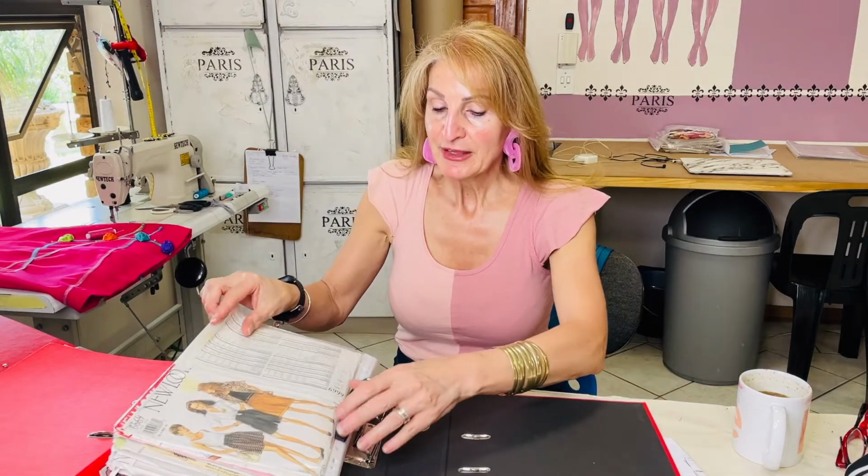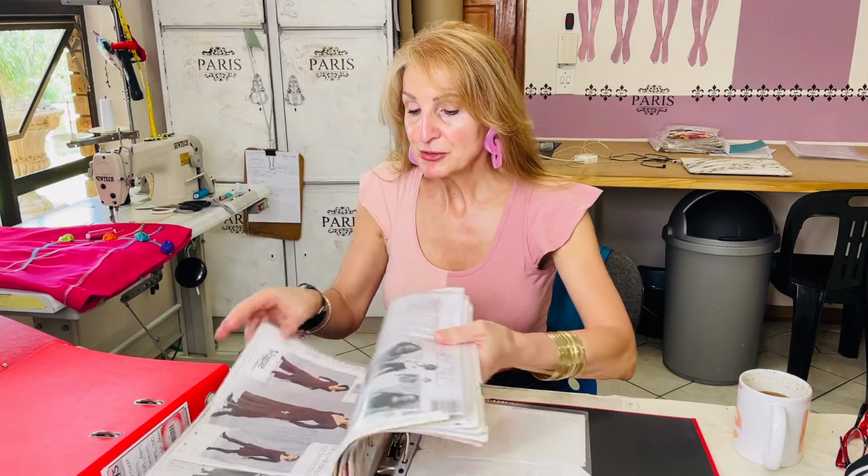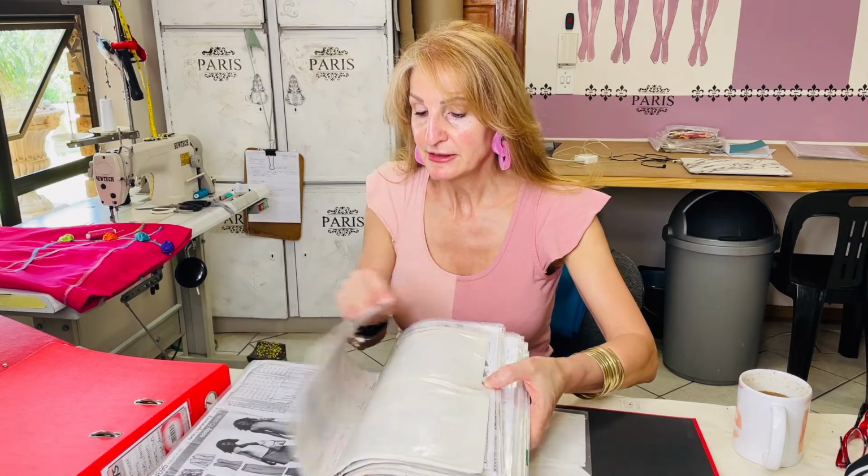Step one would be, if you have already got a commercial pattern that you're taking with to the fabric store, that will really give you a great guideline. So let's have a look at a pattern, for instance. So you basically got a commercial pattern. Let's just pull one out.